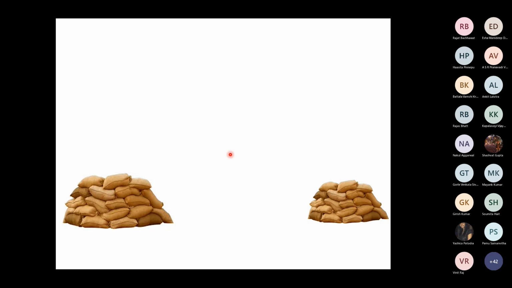Okay, so let us look into some logistics problem here. Suppose I have a sand pile here, and I need to move this sand pile from this position to another location nearby. And I have several workers, say K number of them.